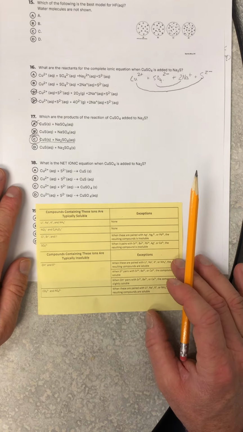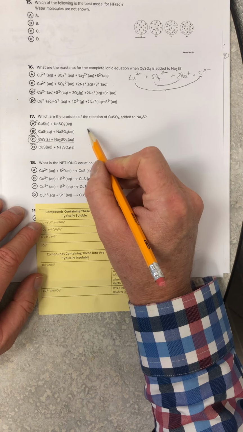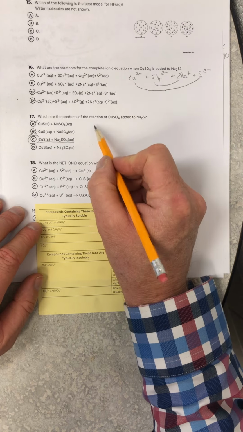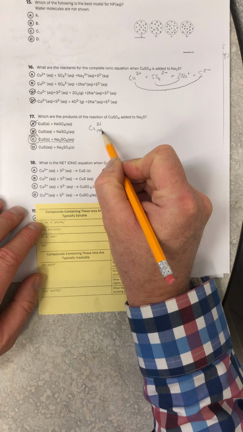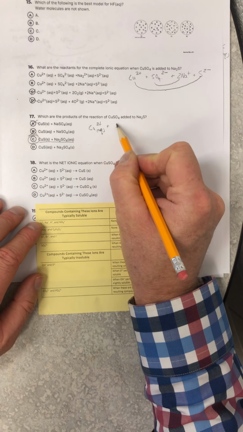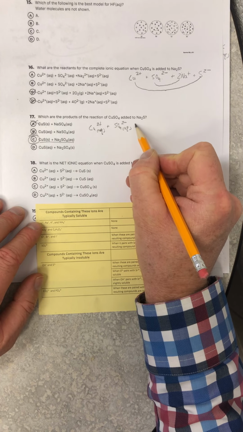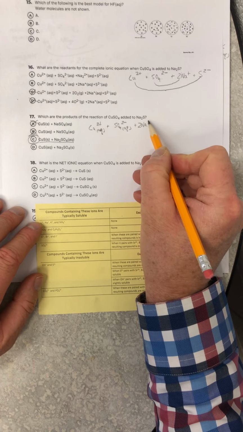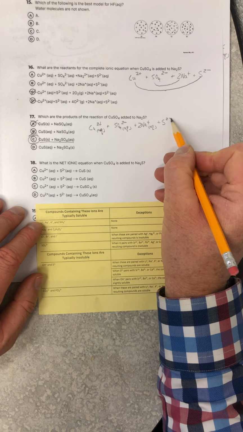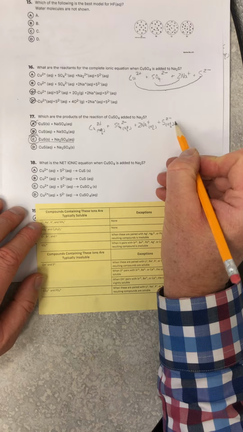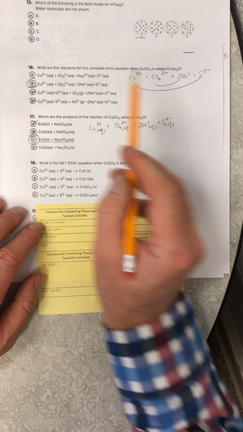So then what's the net ionic equation? So we can go ahead and look at what we had before up here. So Cu2+ aqueous plus SO4 2- aqueous plus 2Na plus aqueous plus S2- aqueous. So that was just our answer from right here.